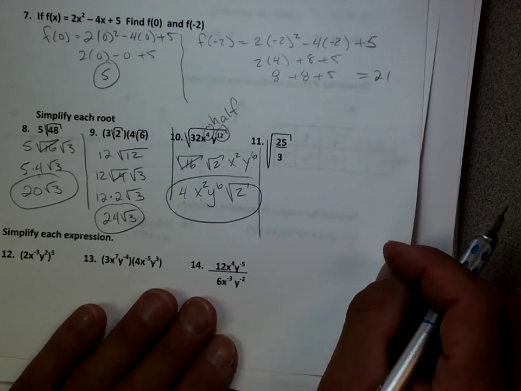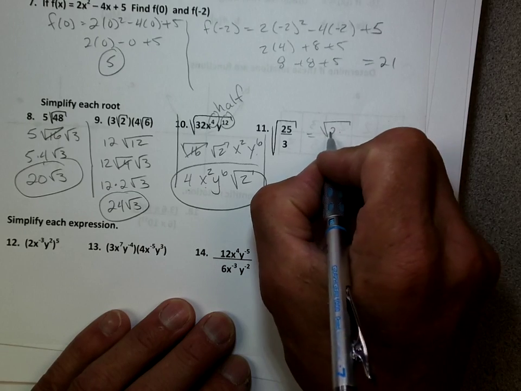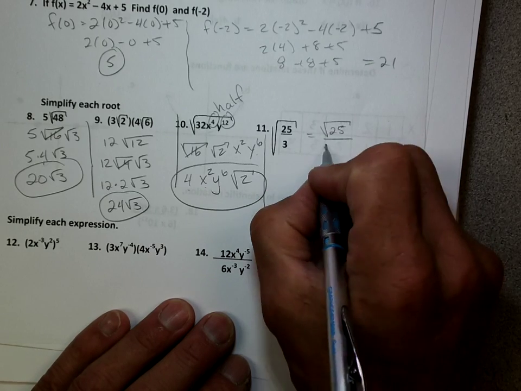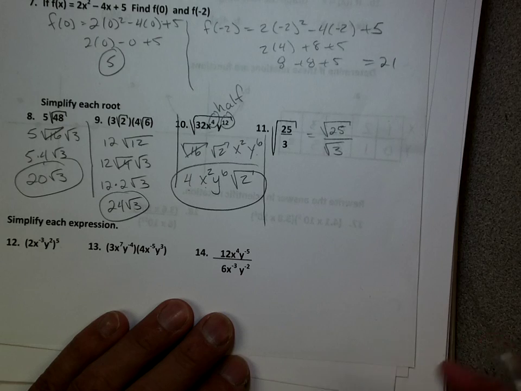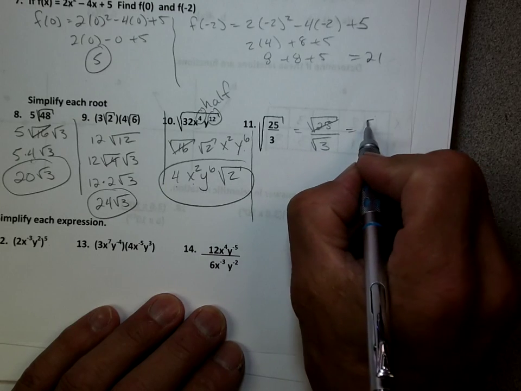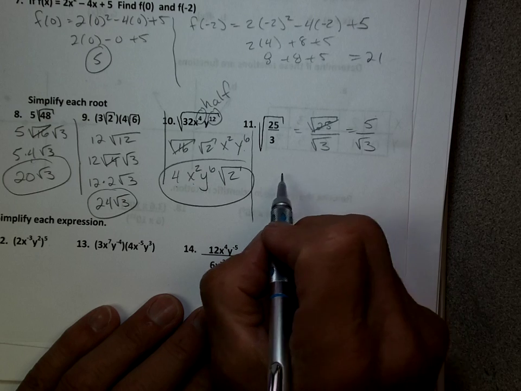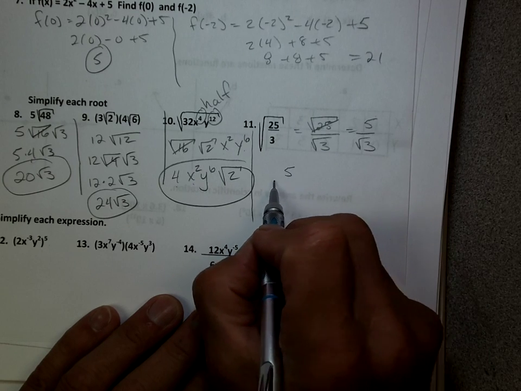Alright, 11. Okay, in 11, what I'm going to do is rewrite it as 2 separate square roots, okay? Square root of 25 over the square root of 3. Now I like the number 25 because that's a good one, right? Square root of 25 is just plain old 5 over the square root of 3. Now, I'm going to rewrite that down here because I've got to do some more work. So 5 over the square root of 3.